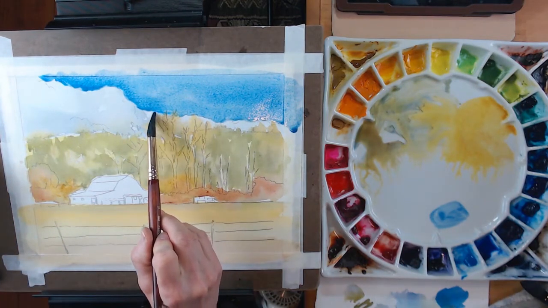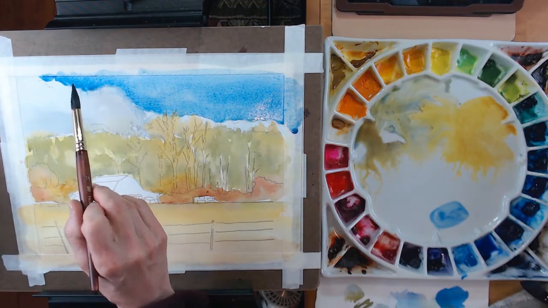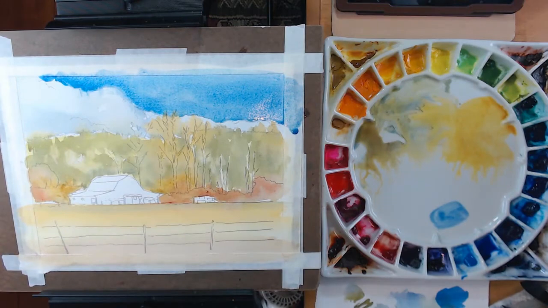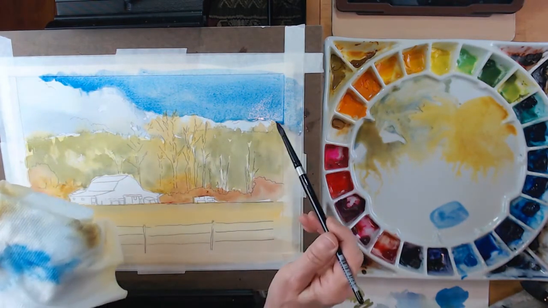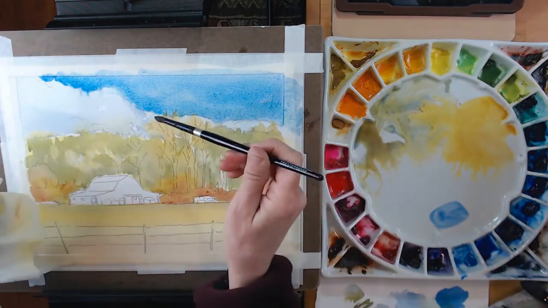I'm going to go ahead and take a smaller brush here and lighten up where that line is.